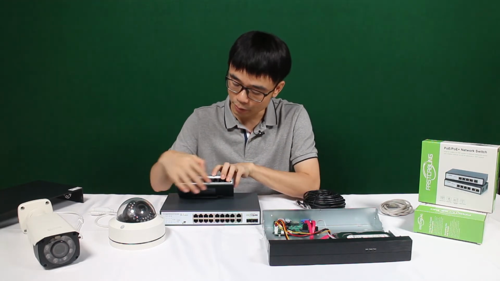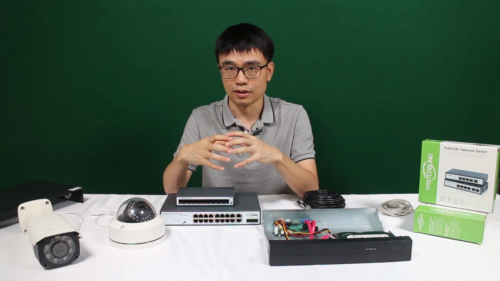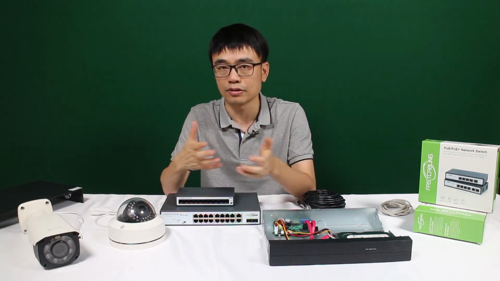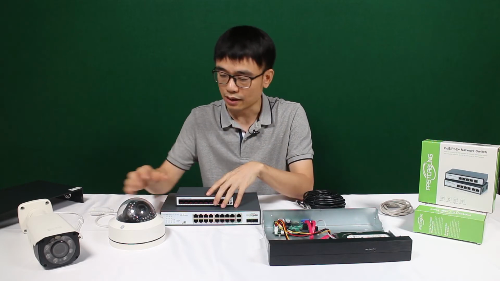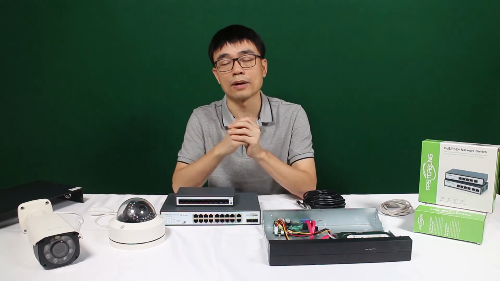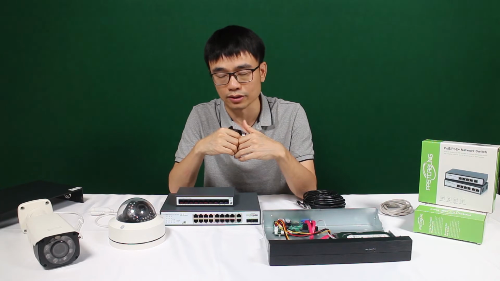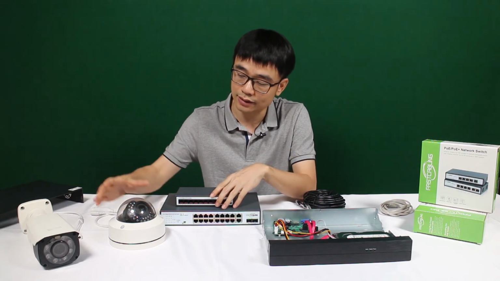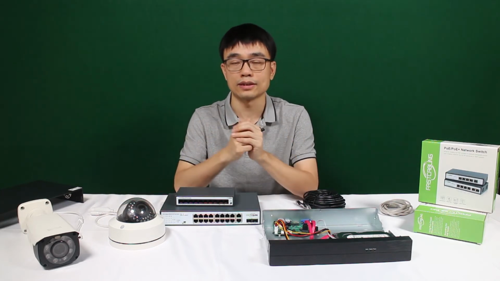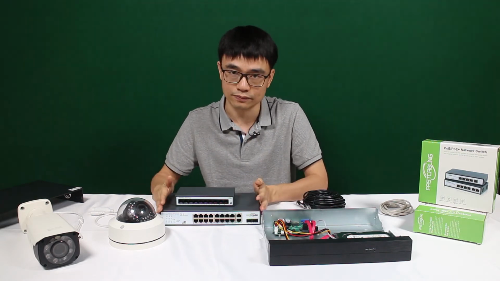All these ports share the same power source. So when you set up the system, you need to calculate the total power budget. This kind of camera usually takes about 10 watts or less. So if we have a 16 channel system, we may need 160 watts in total from the switch.